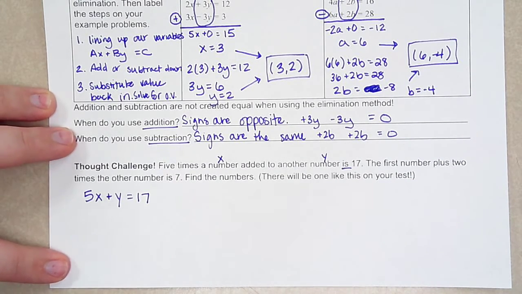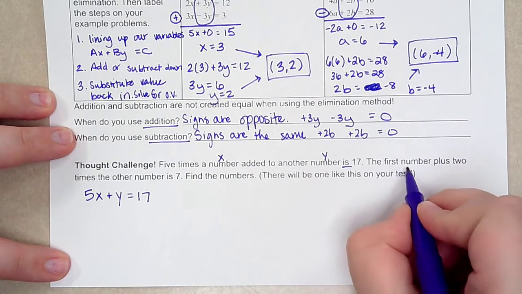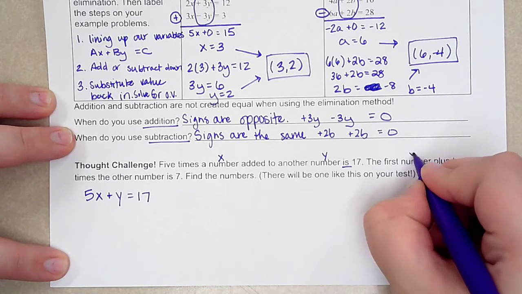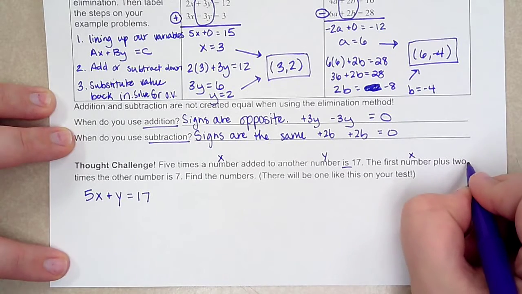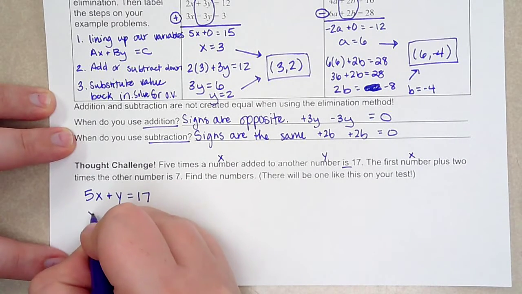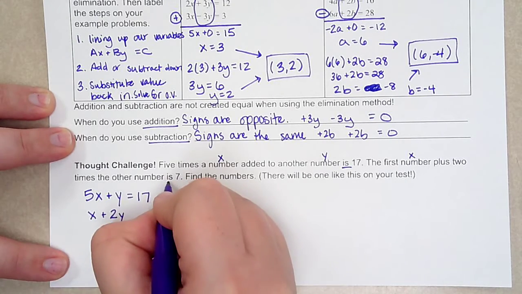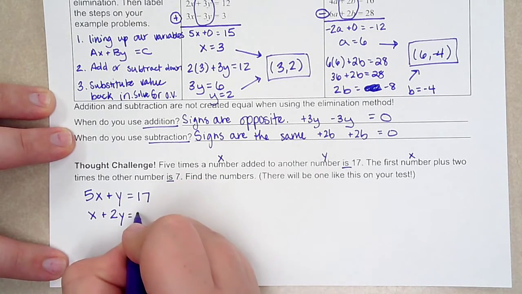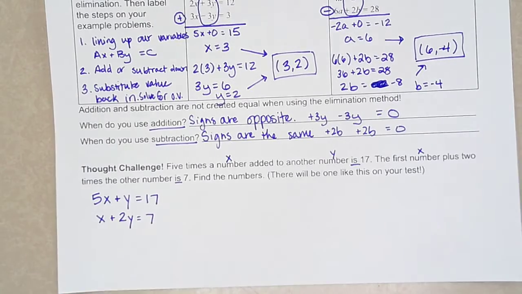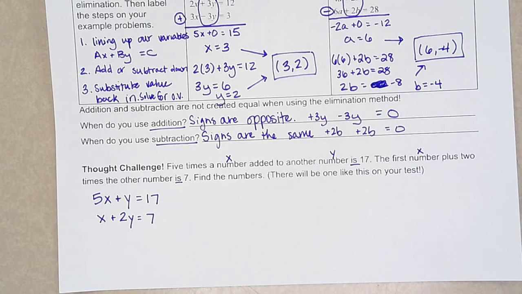First equation, rock on. The first number, okay, remember that was x, plus 2 times the other number. So x plus 2 times that other number, which was y, is, there's another equal sign, 7. So those are my 2 equations.